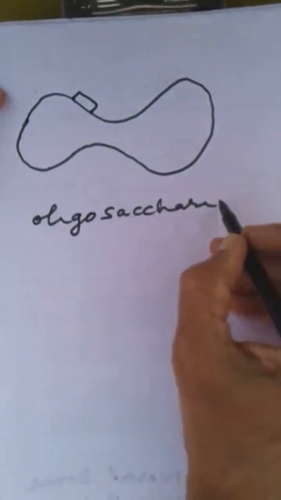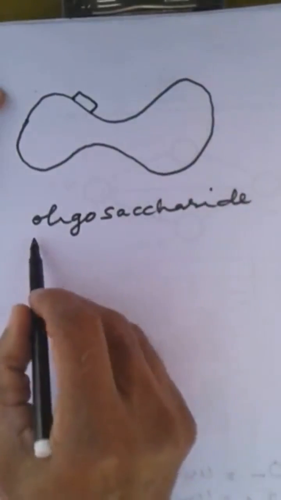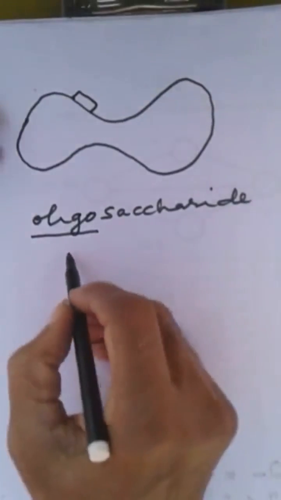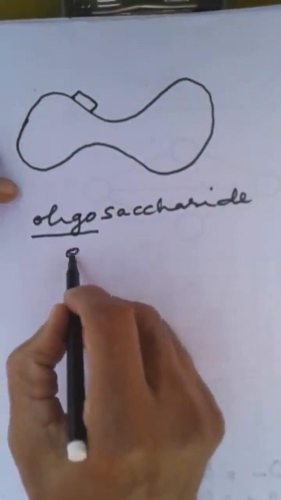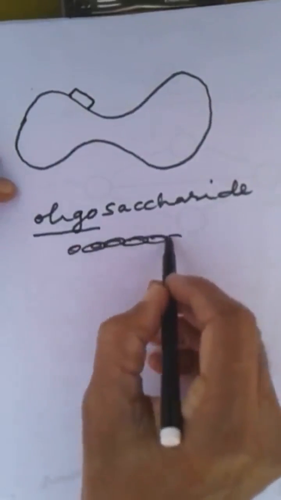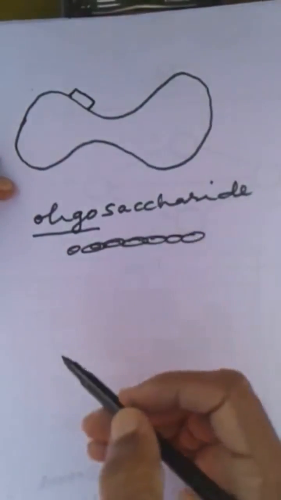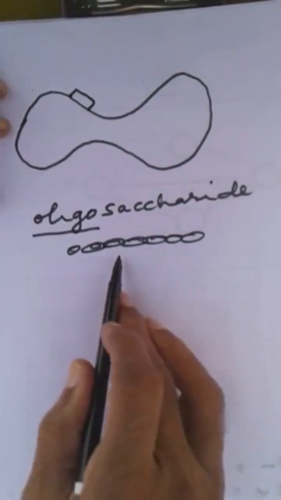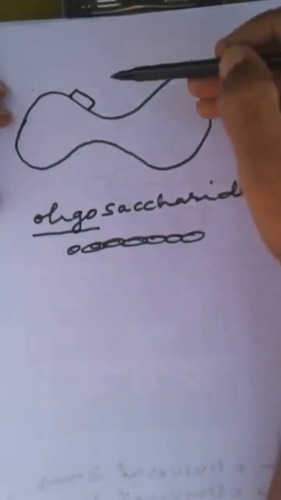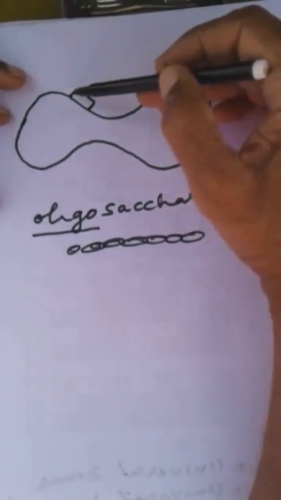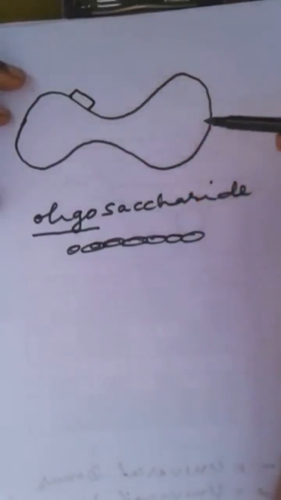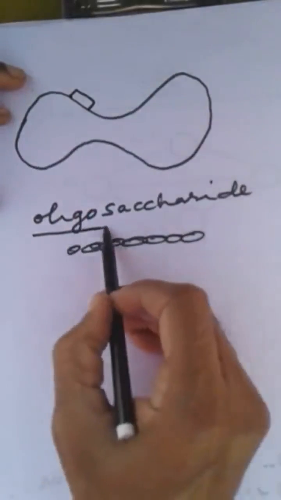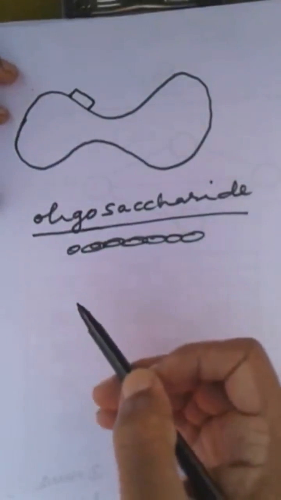Oligo means few, saccharide means sugar. So some sugars are joined together, and they are accumulating on the surface of the red blood cell. So that is step number 1.